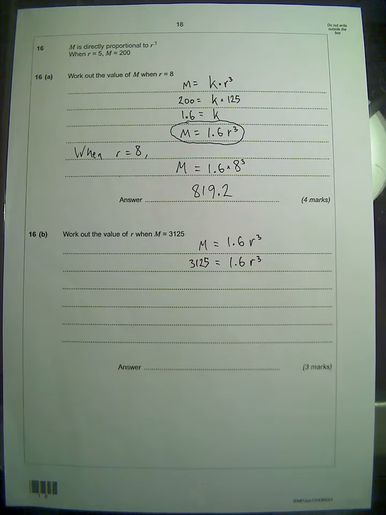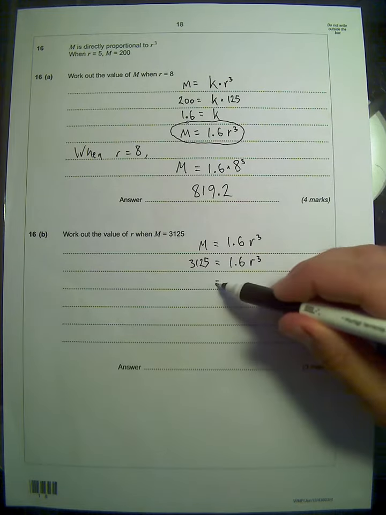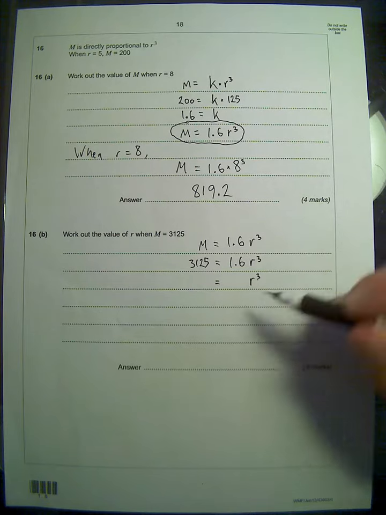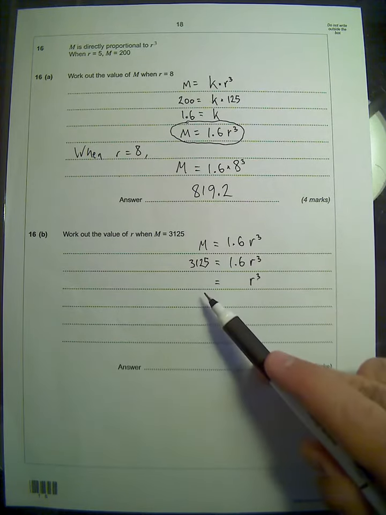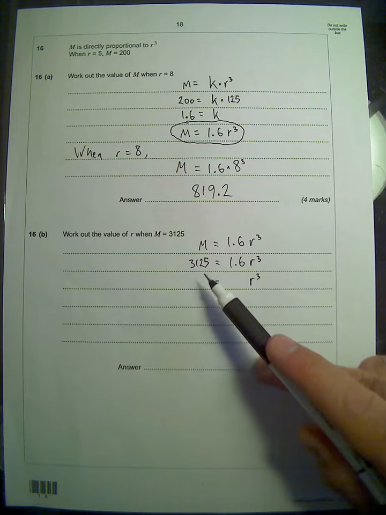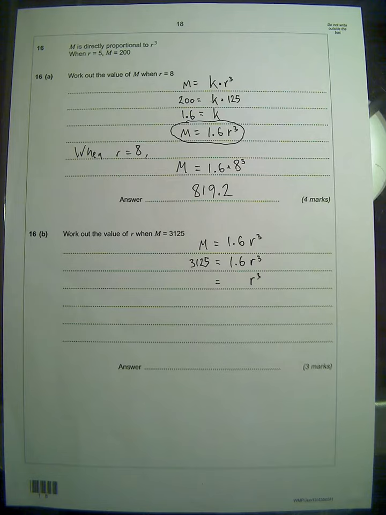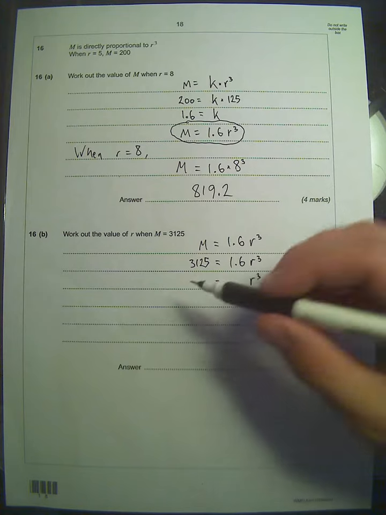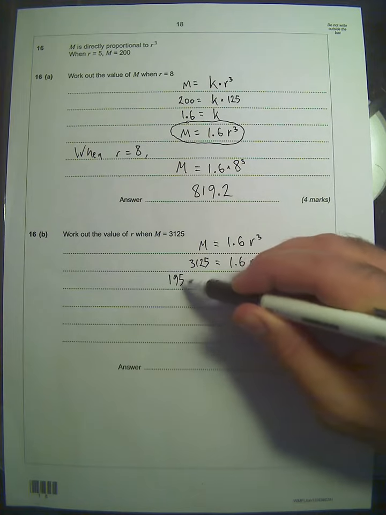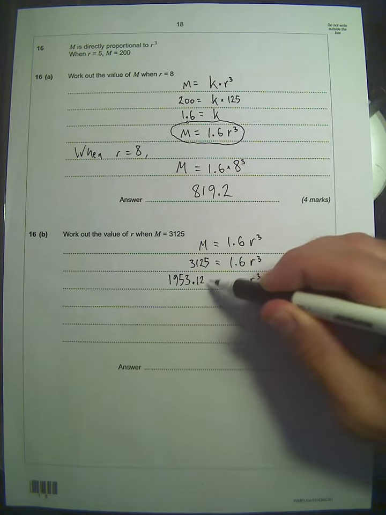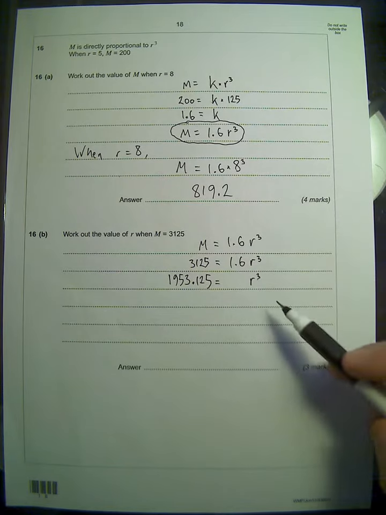Now I'm trying to get the r bit on its own, so I'm going to divide everything by 1.6. On the left-hand side, I need to work out 3,125 divided by 1.6. Time to get my calculator out again. 3125 divided by 1.6 is 1953.125. So that's what r cubed is.